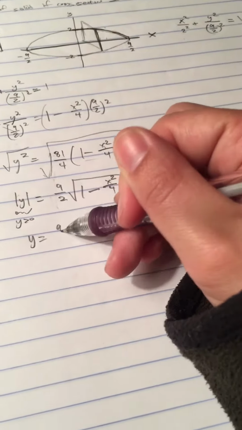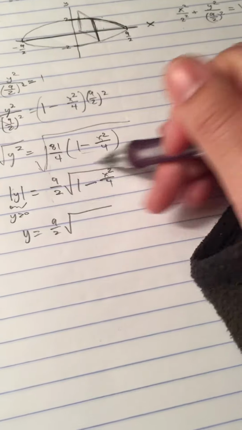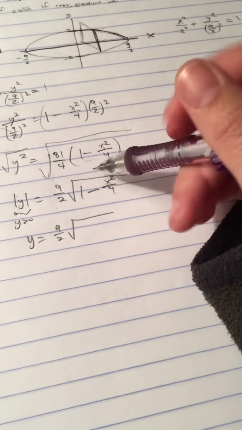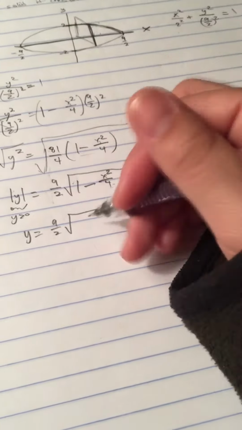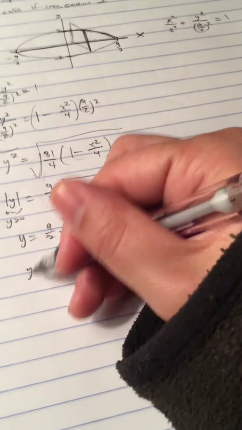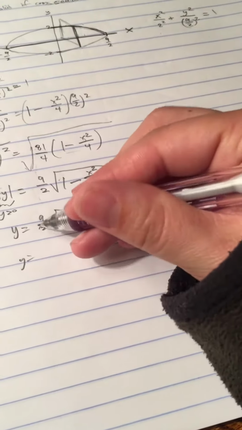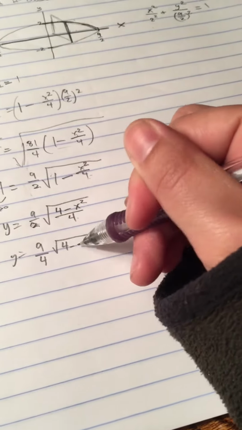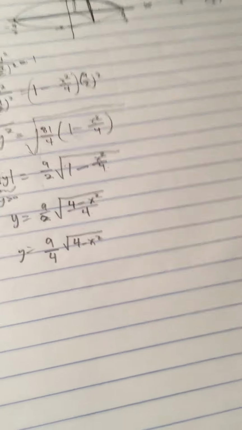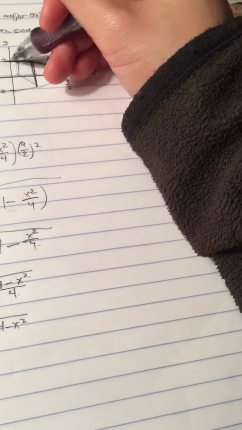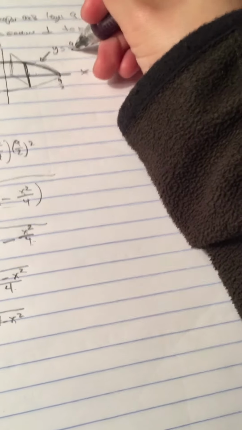I'm just going to say y is equal to 9 halves, and inside of this, let me simplify so that it becomes one whole fraction instead of a whole number and a fraction. That's going to be 4 minus x squared all over 4, which is nice because 4 is a perfect square, so I can take that out of the square root. So now I have 9/4 times the square root of 4 minus x squared, and that's the most I can simplify that. So if we're just looking at this quarter, the equation of that curve is y equals 9/4 times the square root of 4 minus x squared.